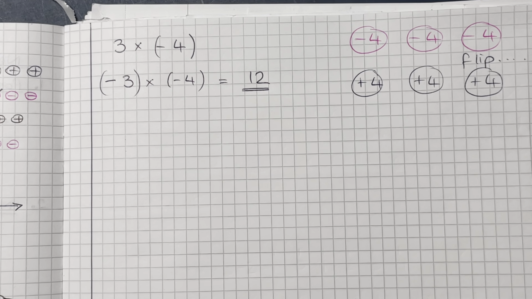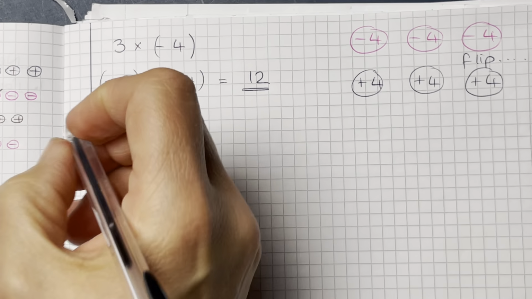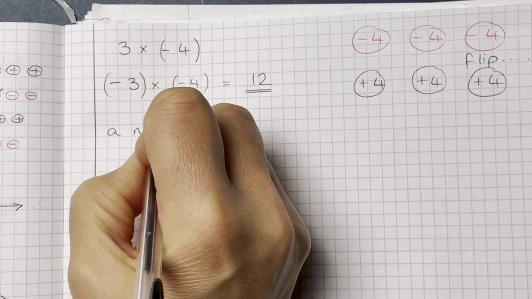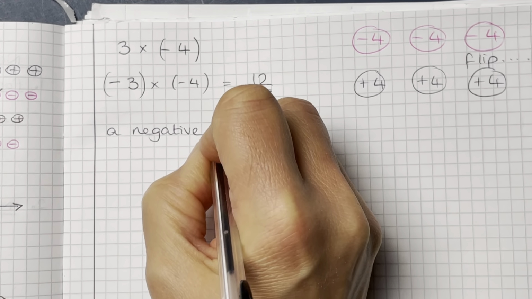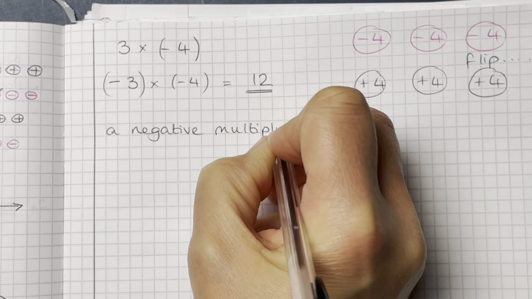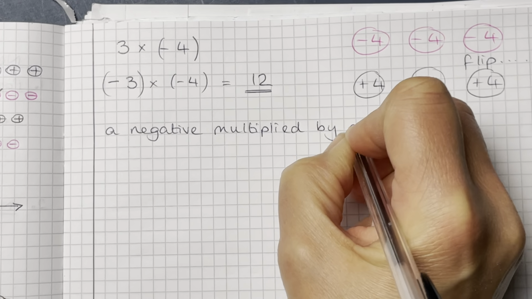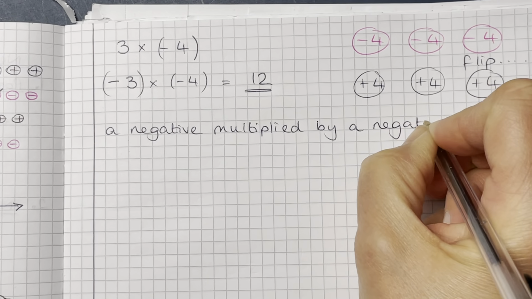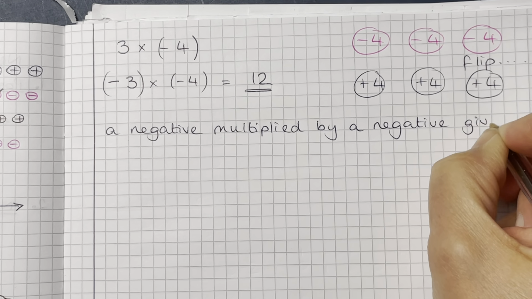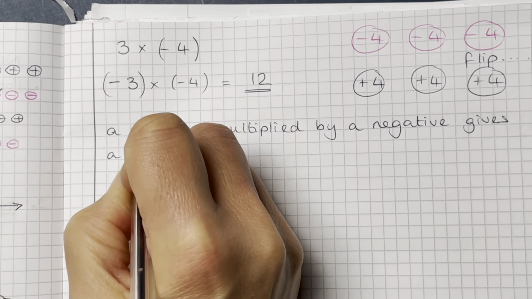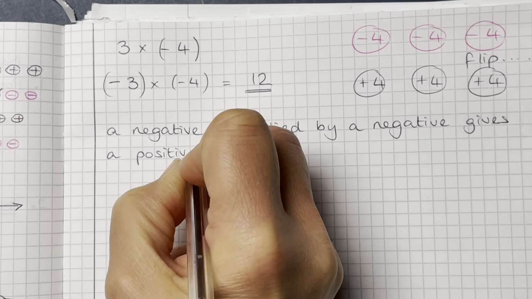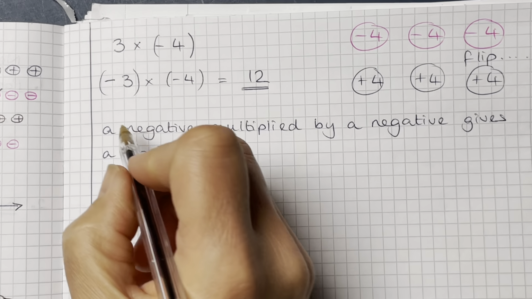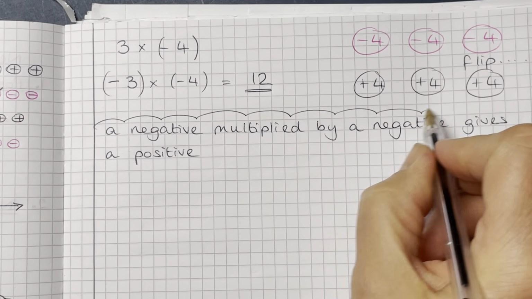So let's just write a learning bubble there. A negative multiplied by a negative gives a positive. A negative multiplied by a negative gives a positive.